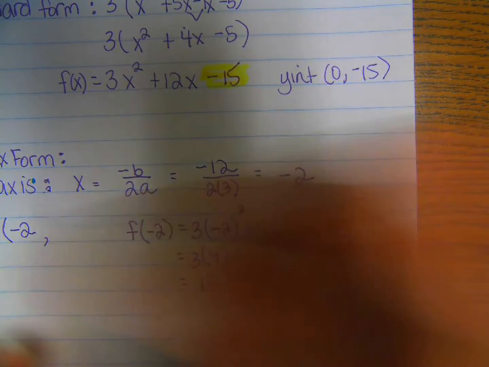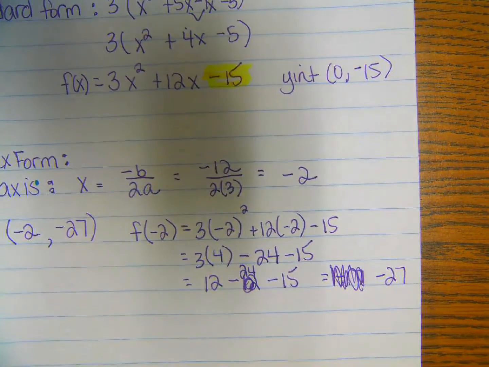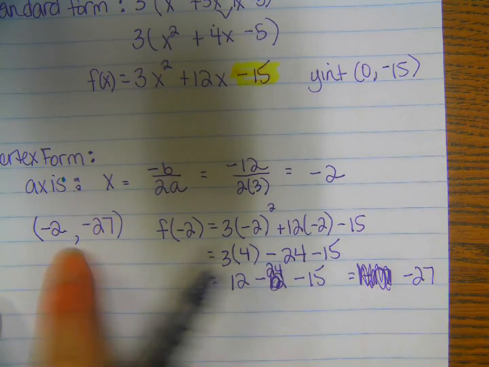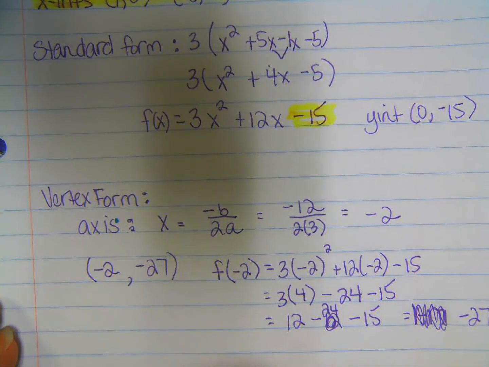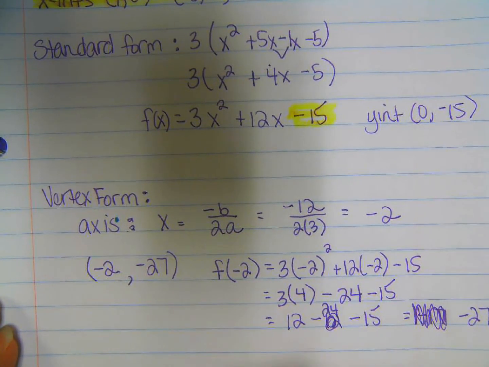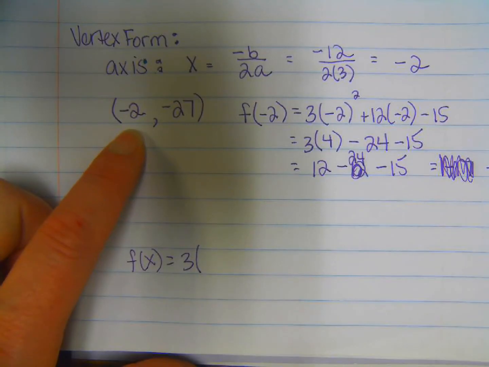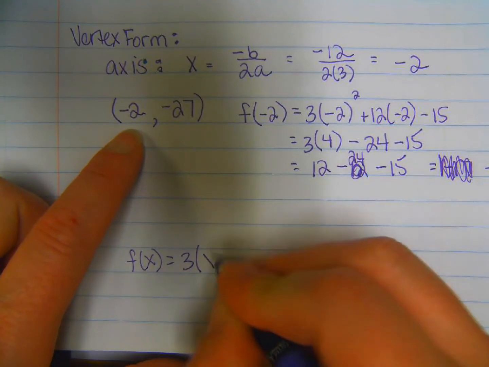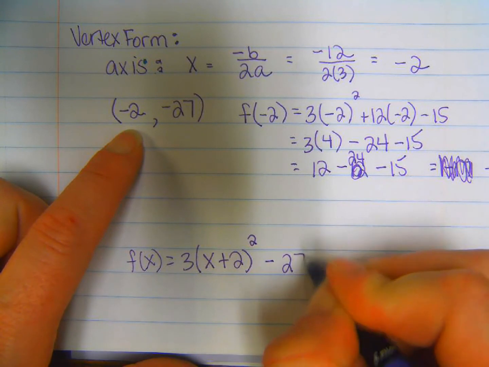All right. So what would be the vertex form? I am going to just plug that in for my vertex, and I make sure I take my a from above. The vertex form would be f of x equals 3 times (x minus h), so x plus 2, squared, minus 27. That's its vertex form.